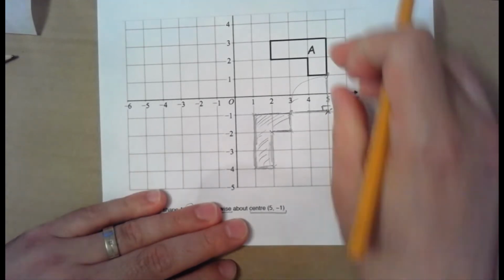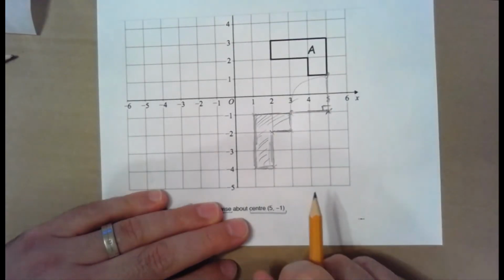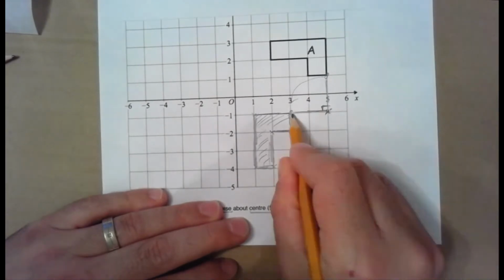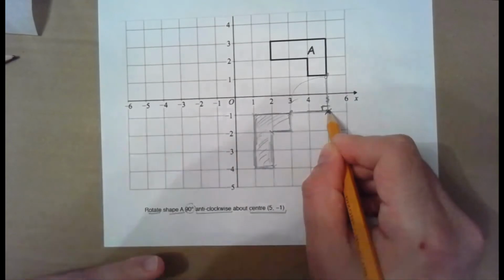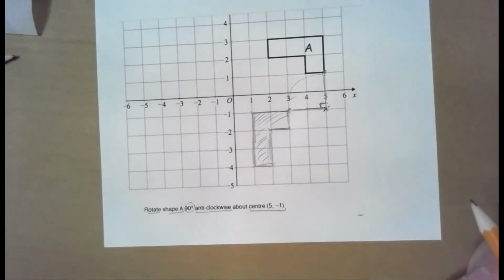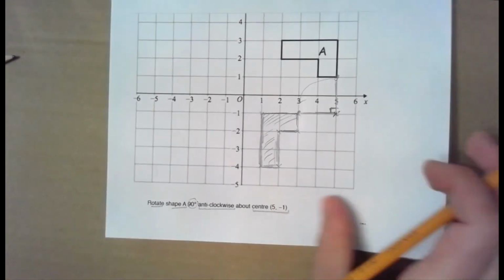So that's moved 90 degrees anti-clockwise there. So if you were to join those points with the center around which we're rotating, that should make the 90 degrees.